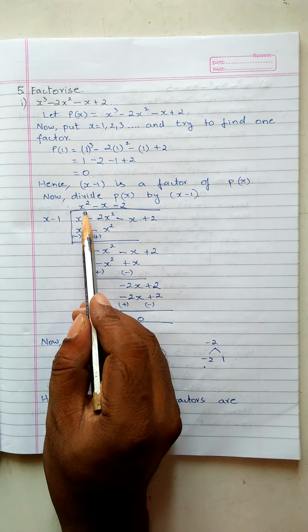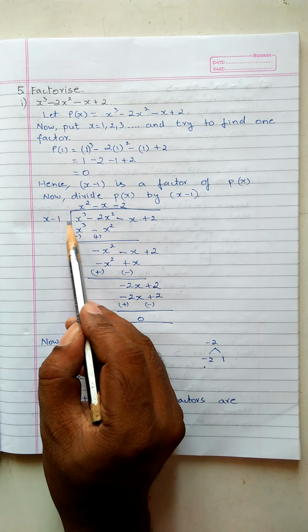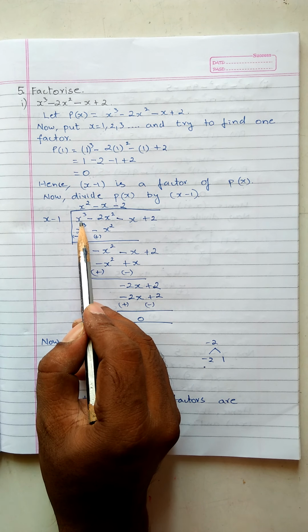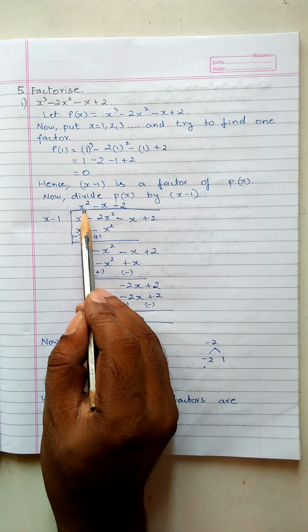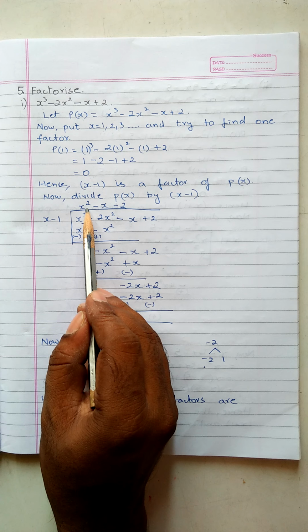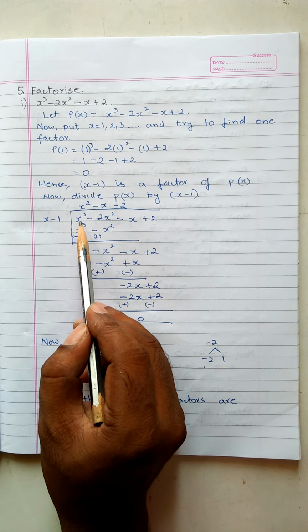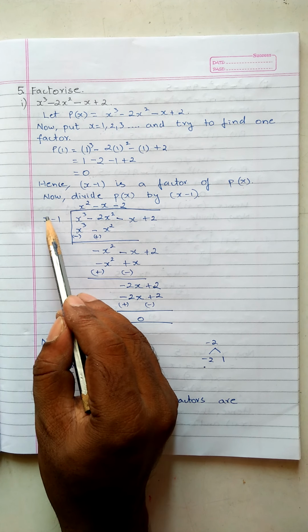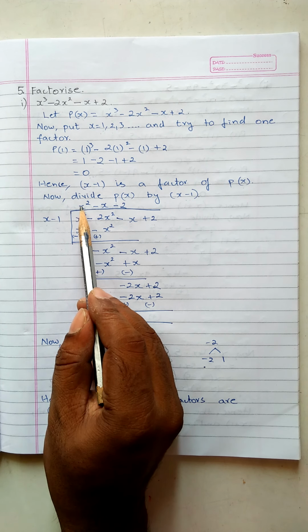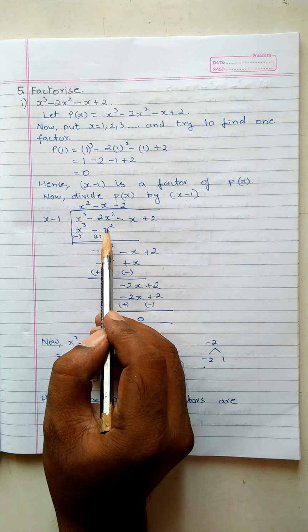First step, I want to eliminate this x cube. Here I have x, here I have x cube. If I multiply with what, I will be getting x cube? If I multiply with x squared, I will be getting x cube. So first step, I am multiplying with x squared to eliminate this term. So x squared into x, x cube, plus into minus, minus, x squared into 1, x squared.